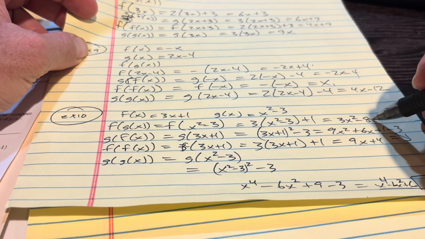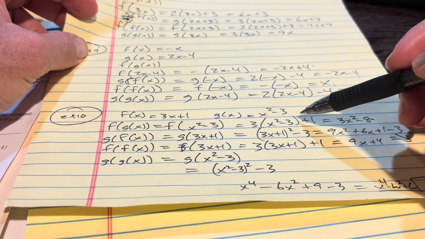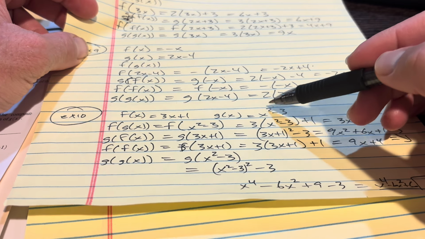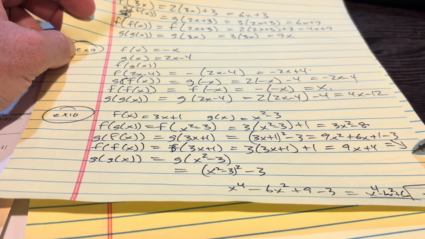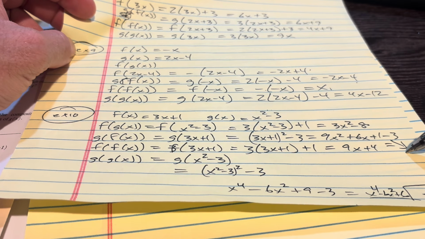Then I have g of f of x, g of 3x plus 1. So I'm going to plug 3x plus 1 in for x. So it's going to be 3x plus 1 squared, minus 3. So I'm going to FOIL this. Simplify it. It's going to be 9x squared plus 6x minus 2. I just ran out of room.